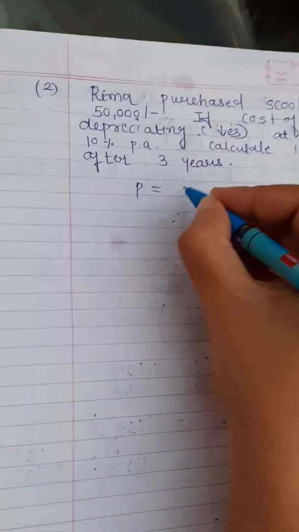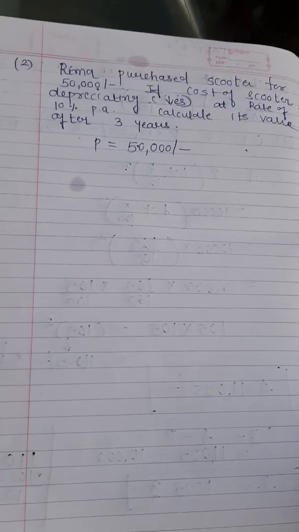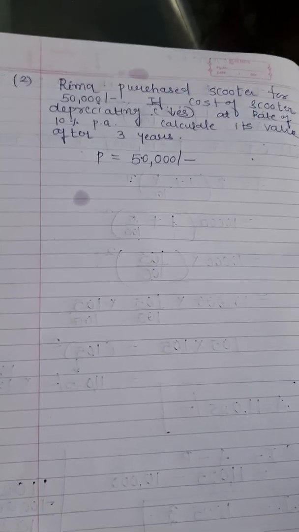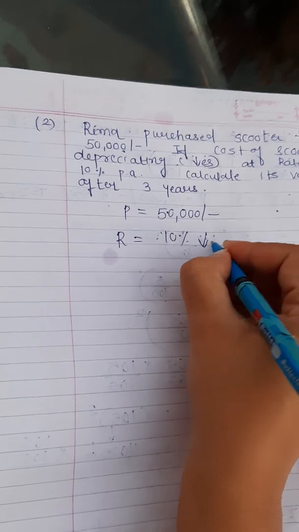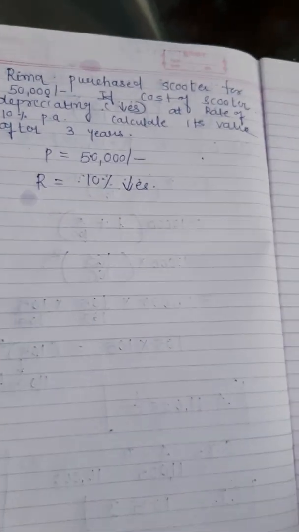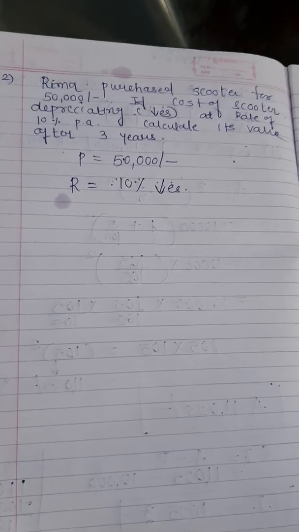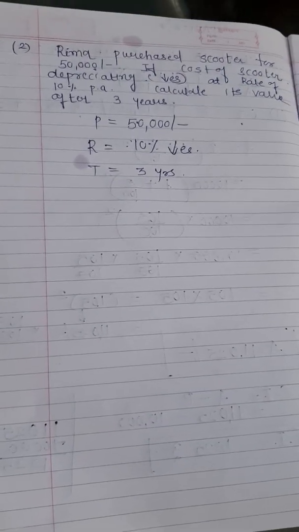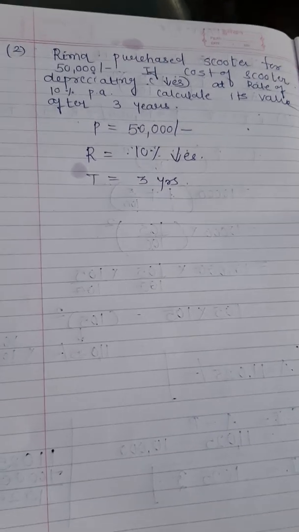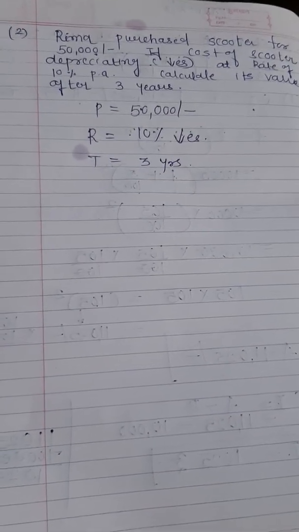Rima purchased a scooter for 50,000. So what is the P here? First extract all the things. Principal is 50,000. If the cost of the scooter is depreciating, that is, decreasing at the rate of 10%, calculate its value after 3 years. So time is 3 years. There is a scooter whose cost price is 50,000, and every year its price decreases by 10%. Find the price after 3 years.